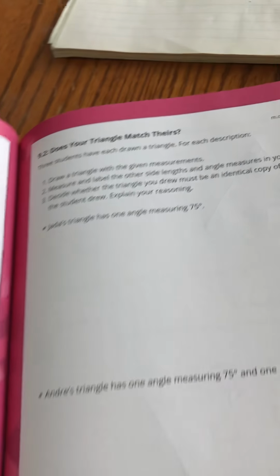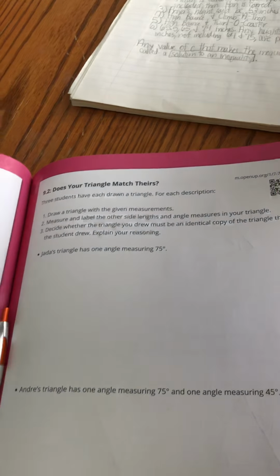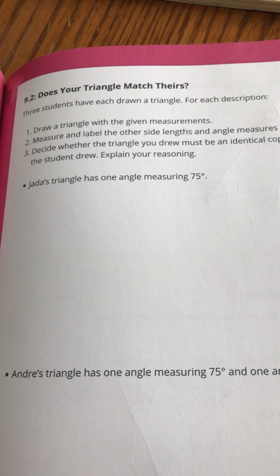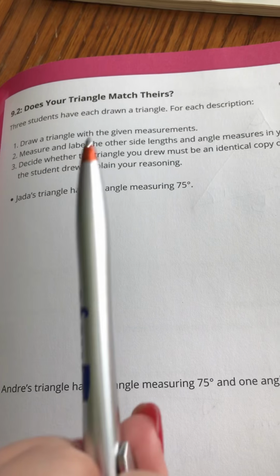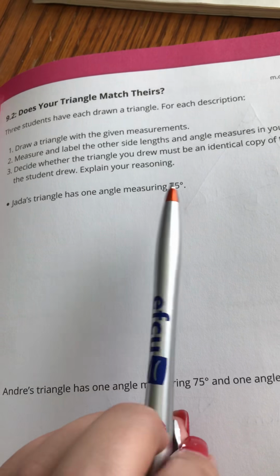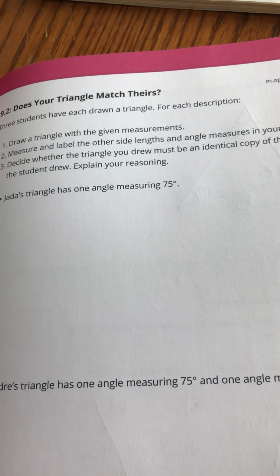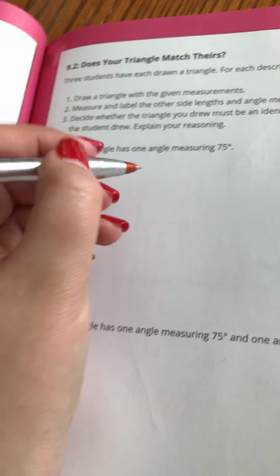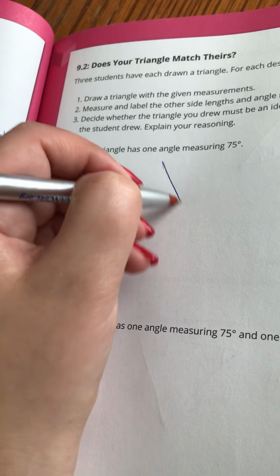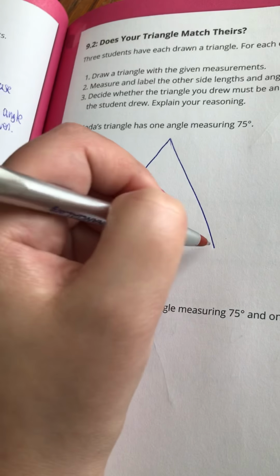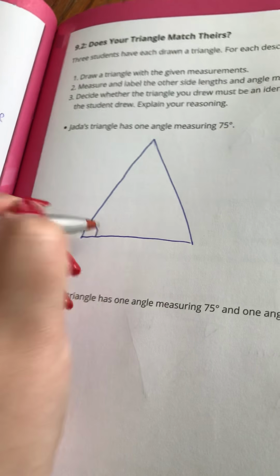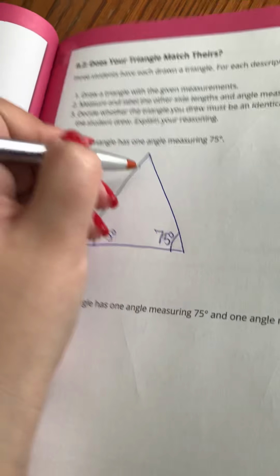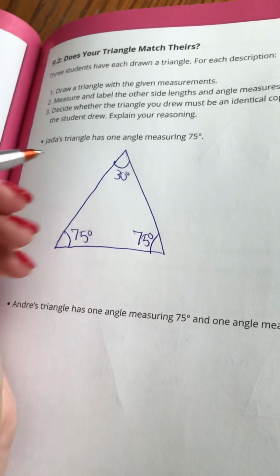So moving on to 9.2. You have to basically draw a triangle with the measurements that each have. So J's triangle has 1 angle measuring 75, so it could look something like this. Where both of these could be 75 degrees, and this one could be 30 degrees.